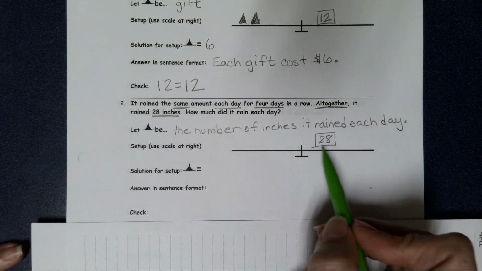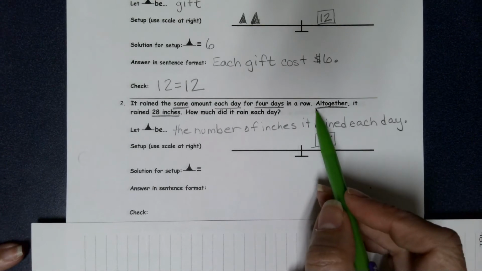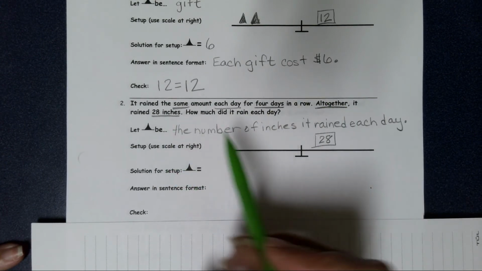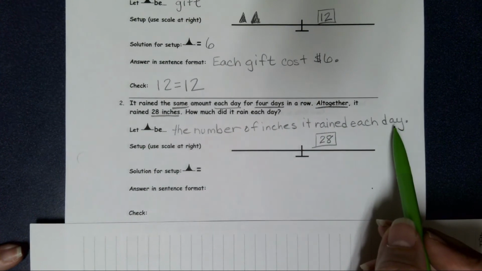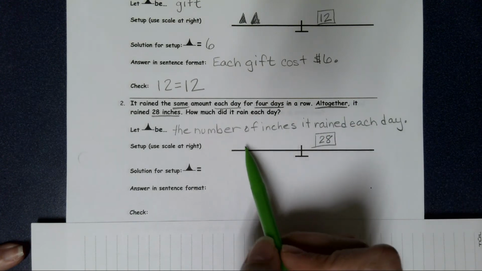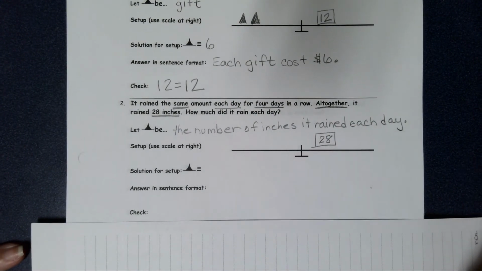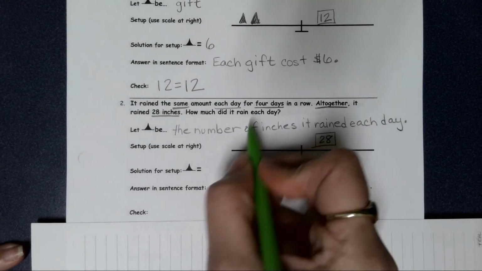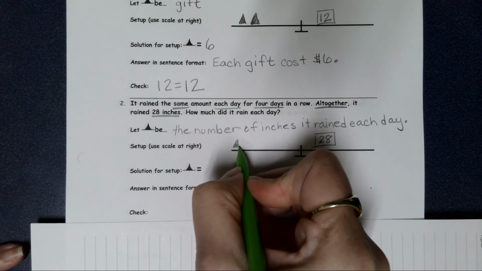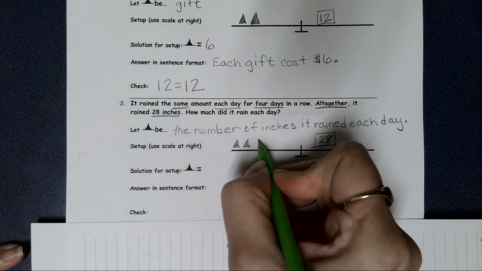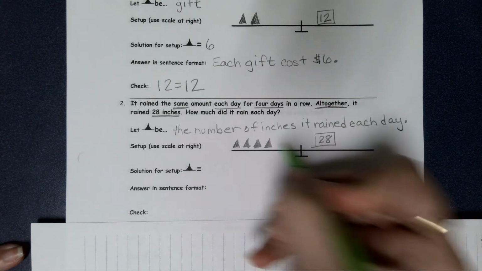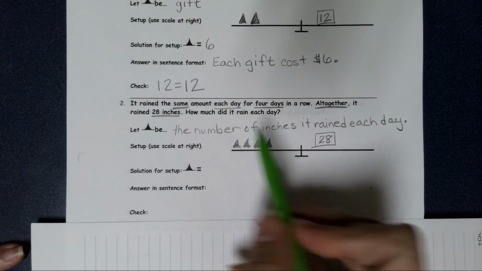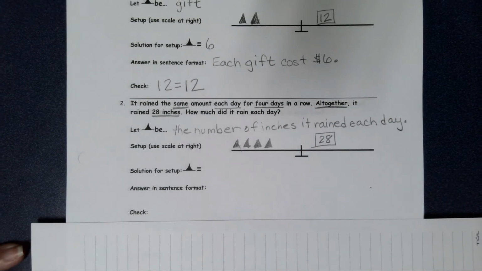So I already said that we were going to have 28 on the right because it says altogether it rained 28. But now, if I know that the pawn is going to be the number of inches it rained each day, for 4 days in a row, let's use our pawn, and we have 4 days, so 1, 2, 3, 4, because we had 4 sets of how much it rained each day, and that equals 28.